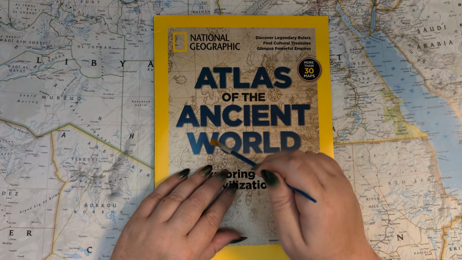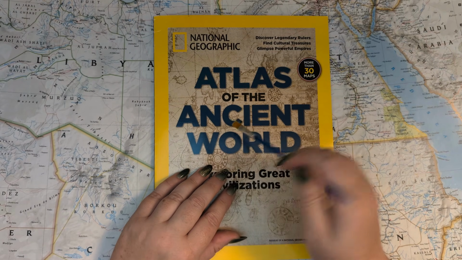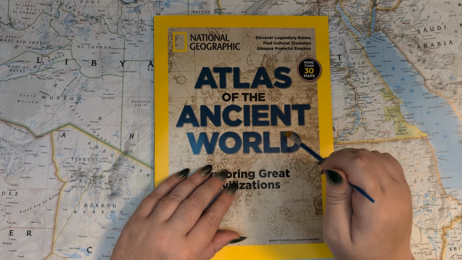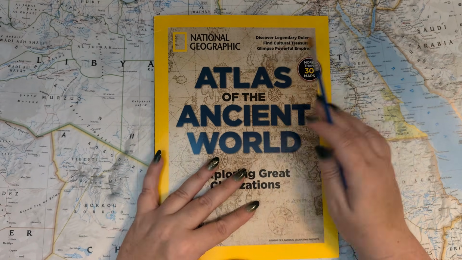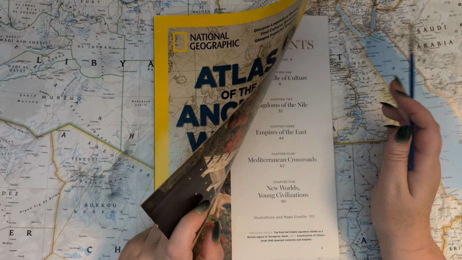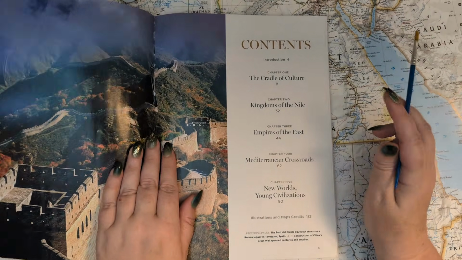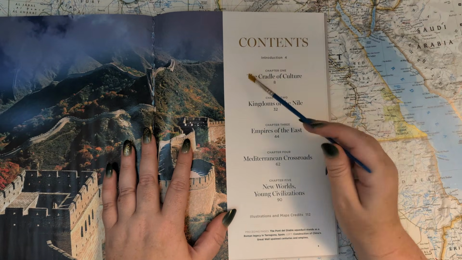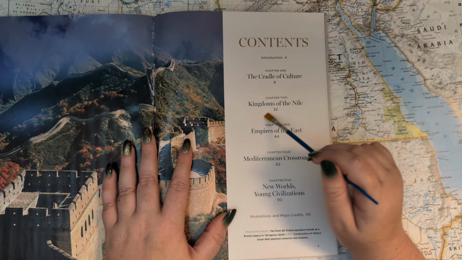Now, for this magazine, I have not read ahead, I've only glanced at the maps. So as you can see by the title, we're going to look at maps of ancient Egypt. Now, here's my thought. Here's the table of contents. We finished chapter 1. Chapter 2 is all Egypt.